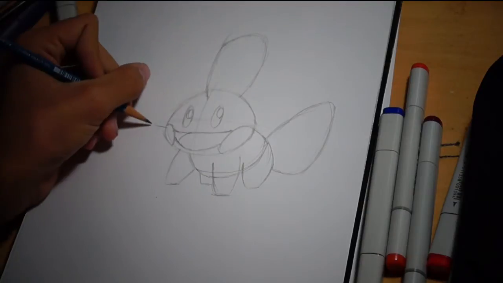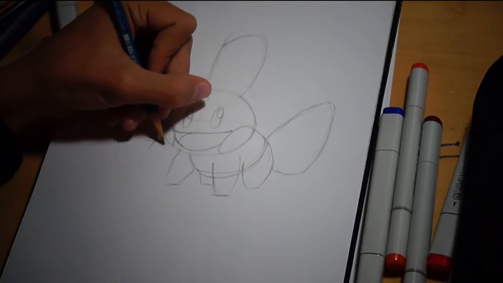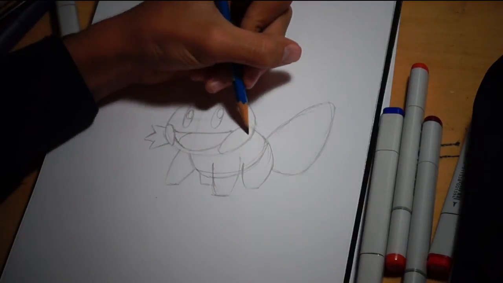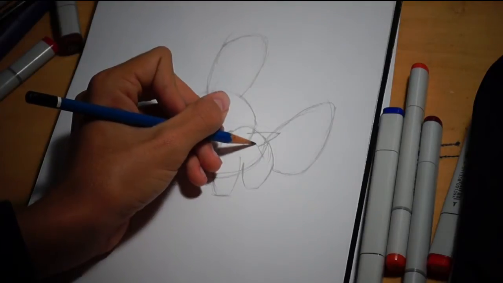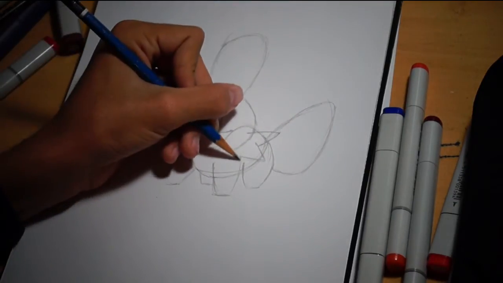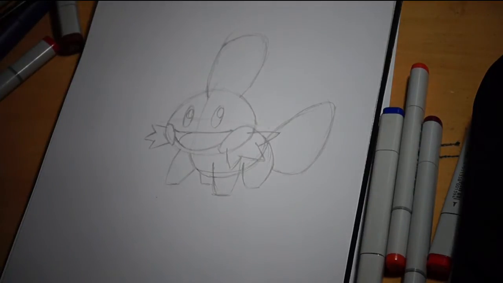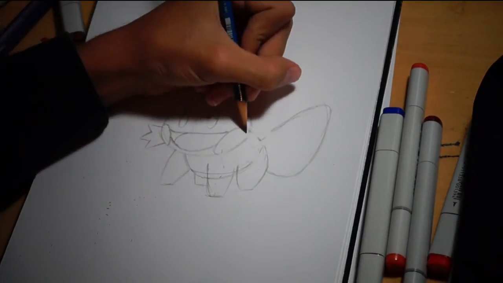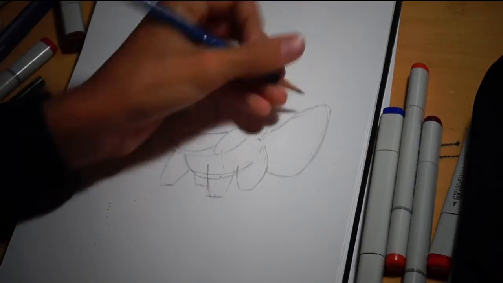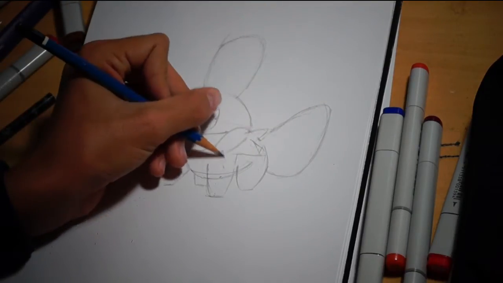Alright, so now we're going to get onto those spiky, cheeky things I was talking about earlier. They're basically 3 triangles or 3 spikes coming out. Try not to make them too spiky, or don't make the lines too vertical, because it's not going to look nice. Mudkip is a cute character. Most characters that are cute, the lines aren't really rigid, they're pretty well rounded. So make sure that those triangles are rounded instead of sharp and straight.